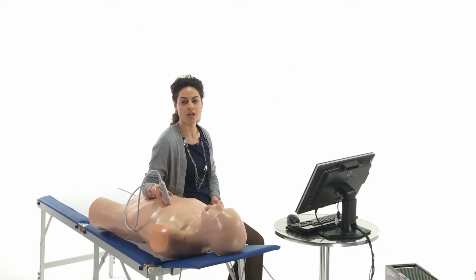Now we're going to summarize the different views where we can image the right ventricle, this time on the simulator. It's extremely essential to look at right ventricular function and size.